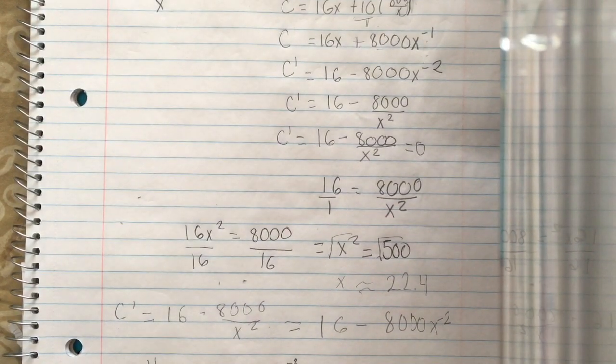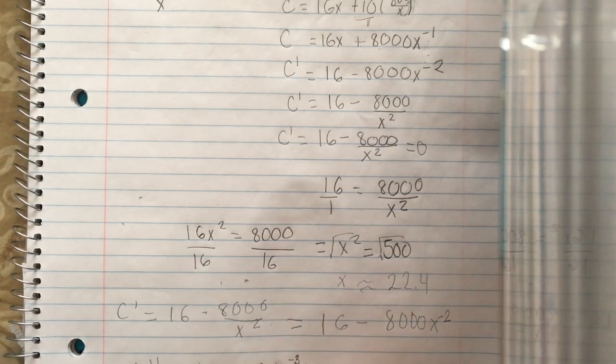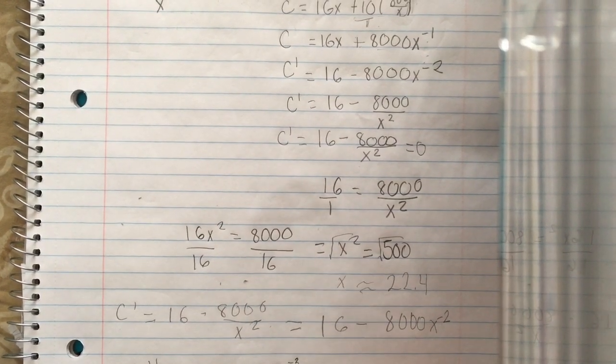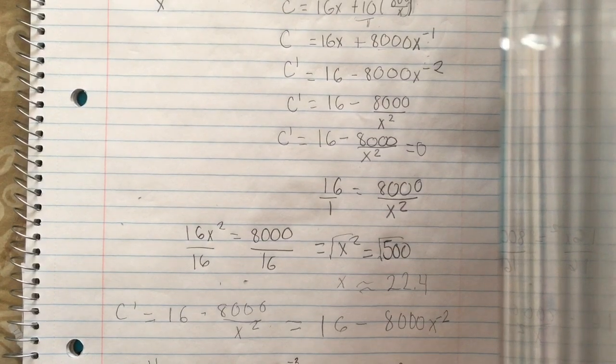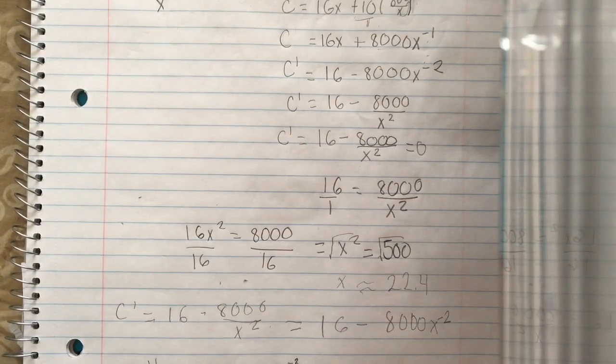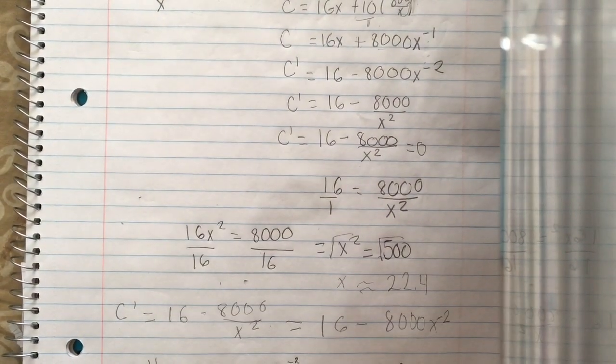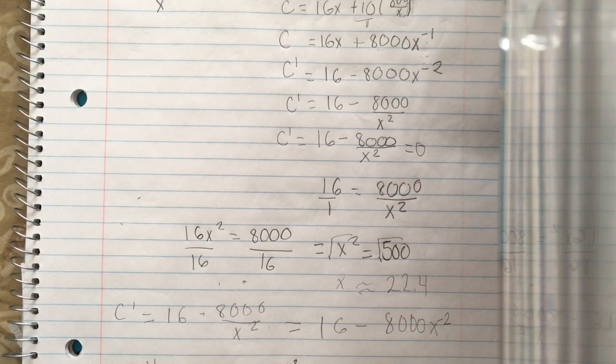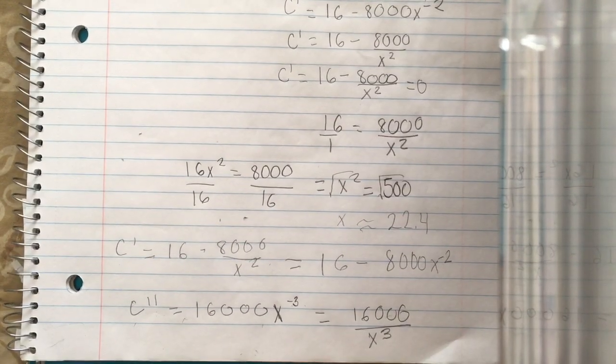So c double prime is going to be 16,000 x raised to negative 3. Or we can rewrite this as 16,000 divided by x raised to 3.